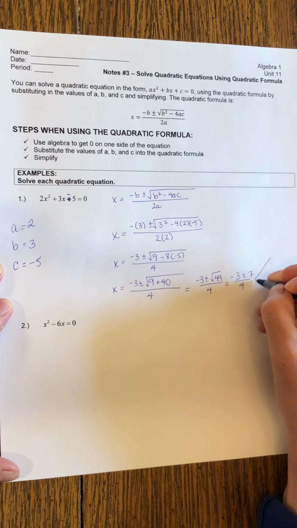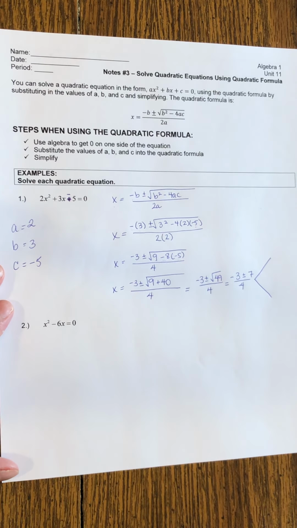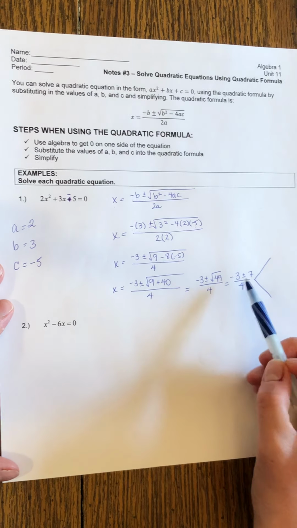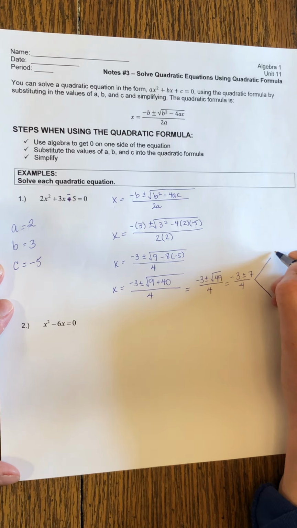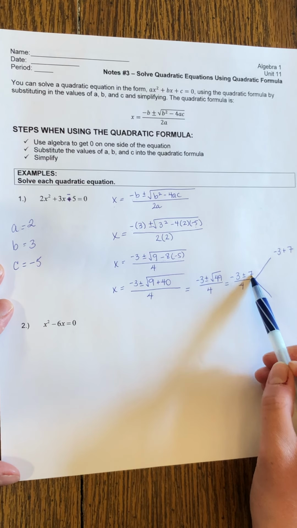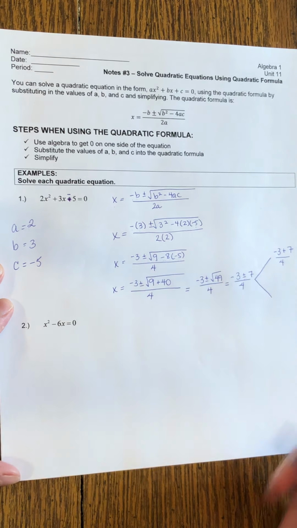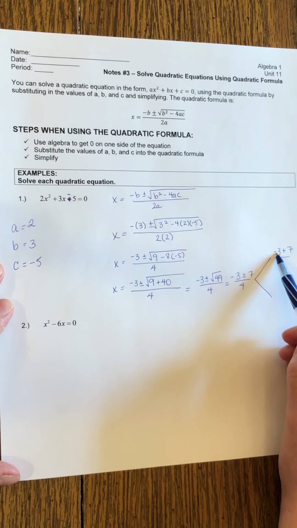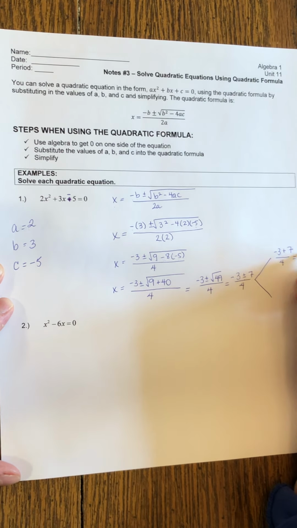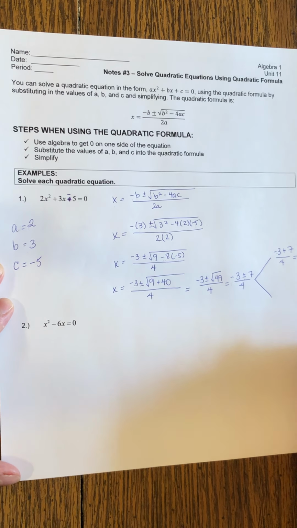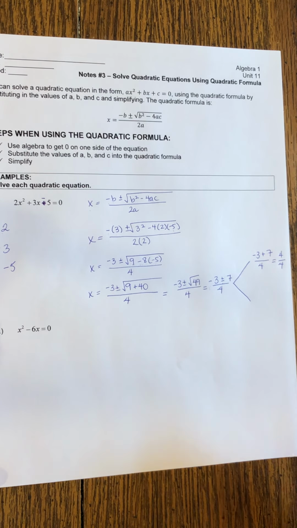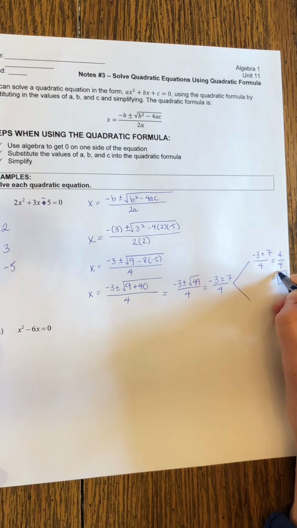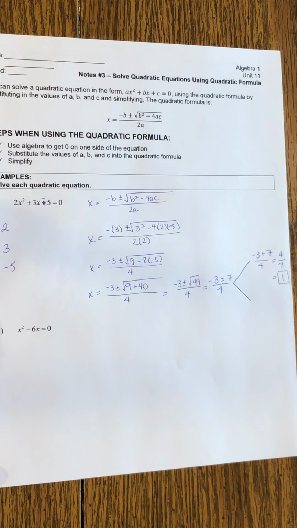So what I have to do now is split this into 2 solutions to break up this plus and minus. So the top branch, I'm going to put plus. So I'm going to do -3 plus 7, all divided by 4. And if I do -3 plus 7, that's going to give me 4 divided by 4, which I know would be simplified to 1, which is one of the answers.